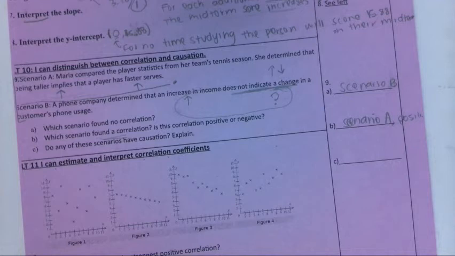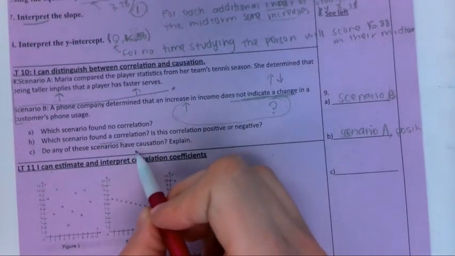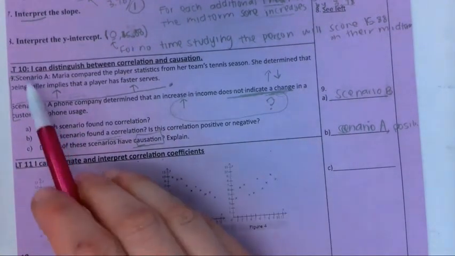They both may be going up because of the summertime temperatures, but one does not cause the other. So if I'm looking for any scenario that has a causation, first off I need to see if it has a correlation. Which one has a correlation? A does. So it's possible A has causation, but I'm going to dive deeper.